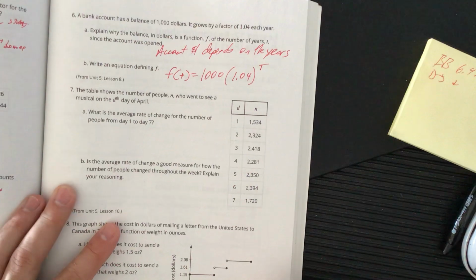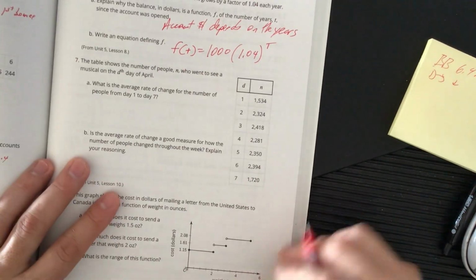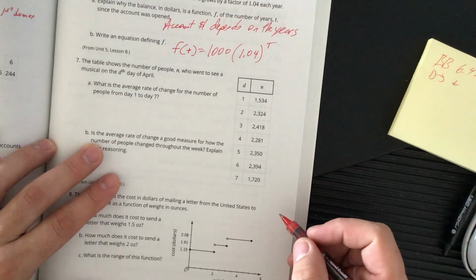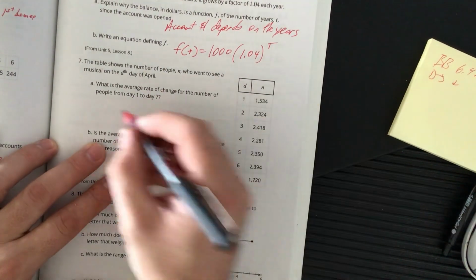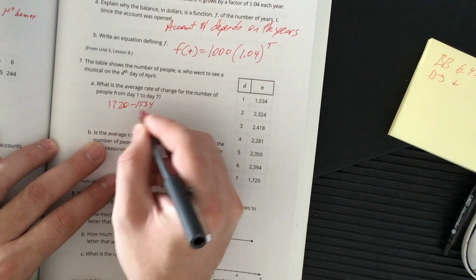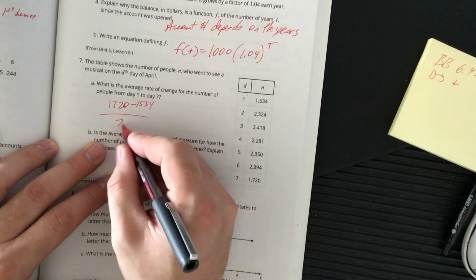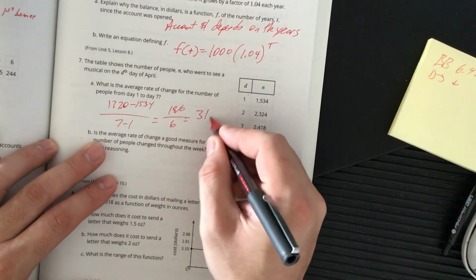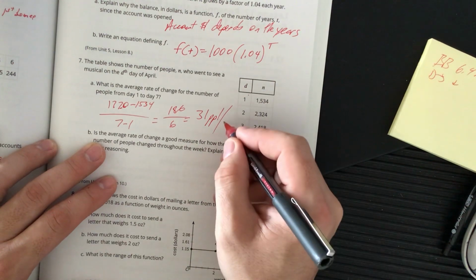Question number 7, average rate of change. Remember, when you look at that, guys, we're looking at the top and the bottom numbers. So I'm taking 1720 minus 1534, and then I'm doing the same for the x values. So 186 divided by 6 is about 31 people per day.